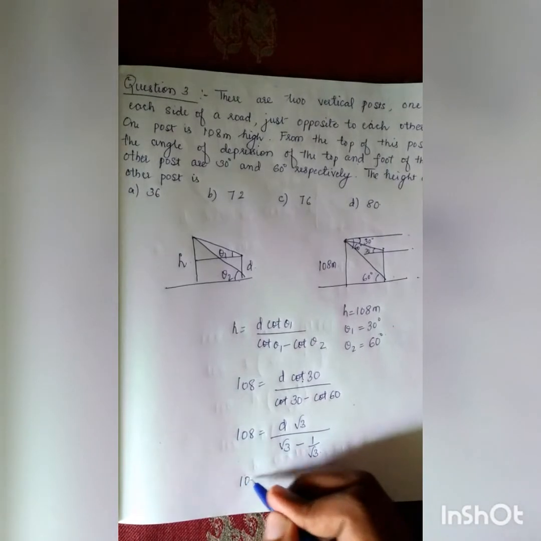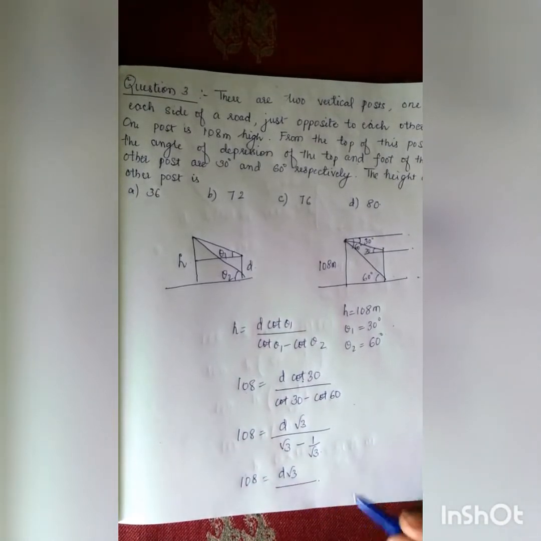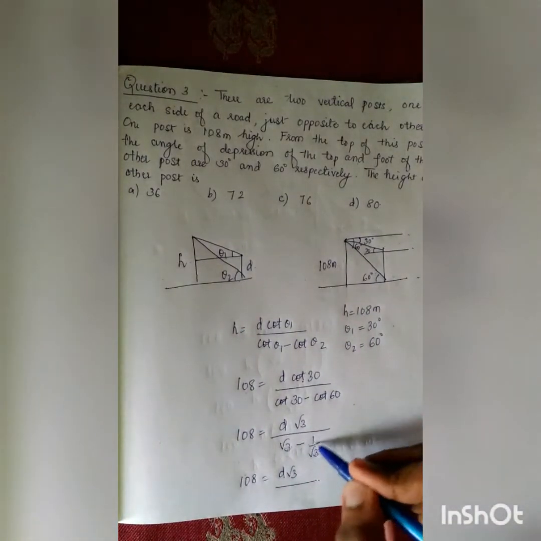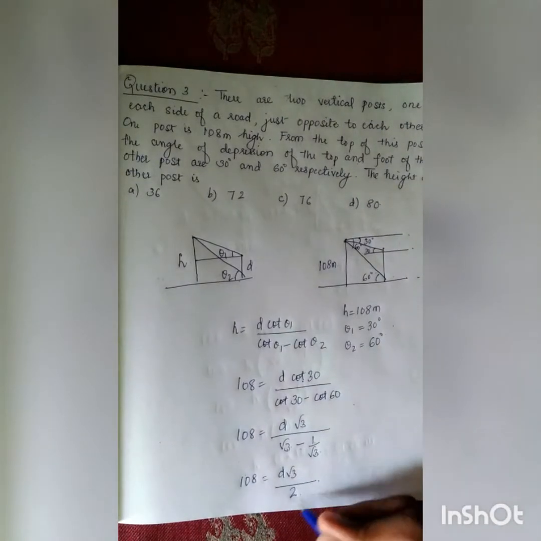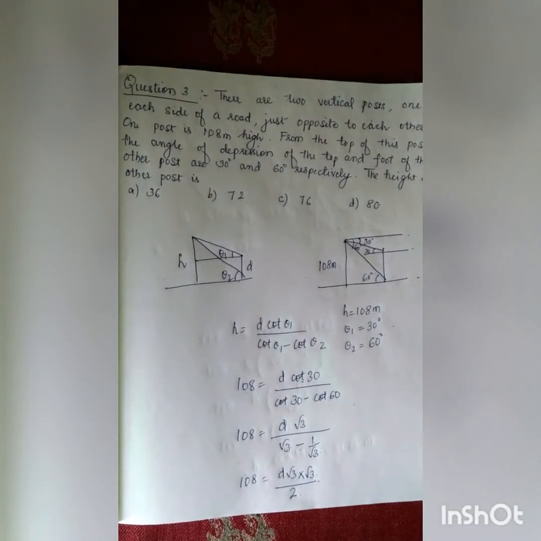So we have 108 is equal to d root 3 divided by, now we can take the LCM, which is root 3 into root 3 is 3 minus 1. So it will become 2 divided by root 3. So we can shift it in the numerator. So we have 108 is equal to 3d by 2.